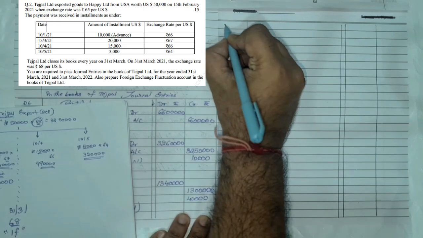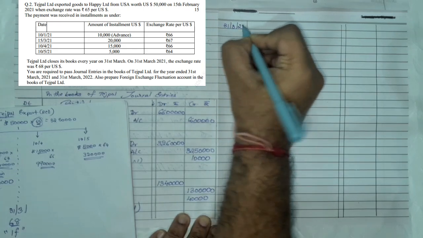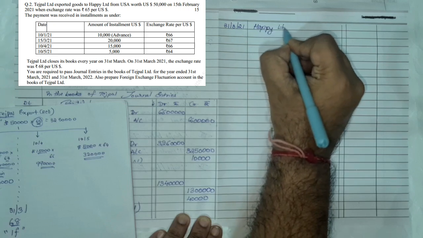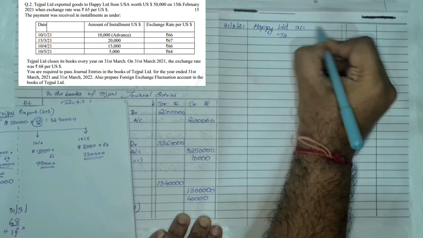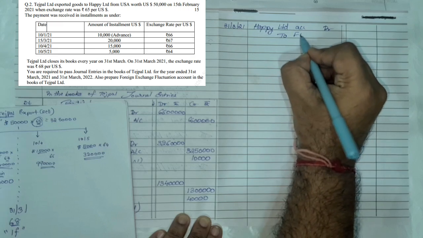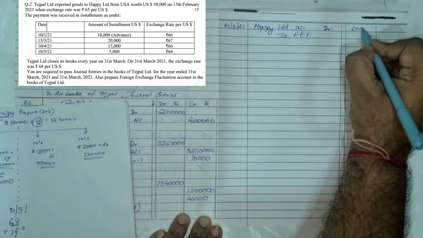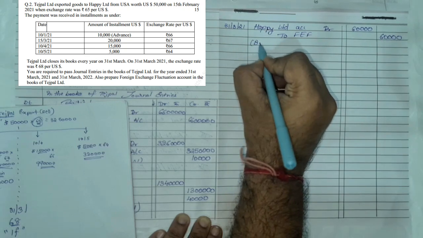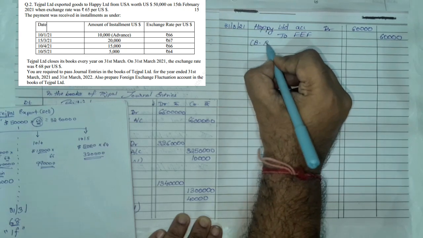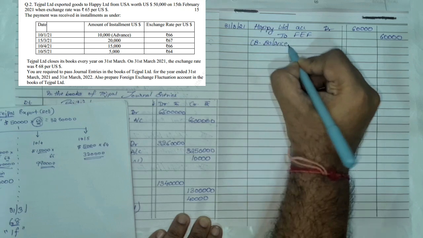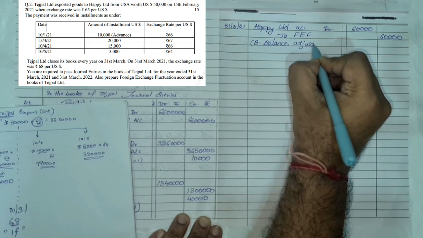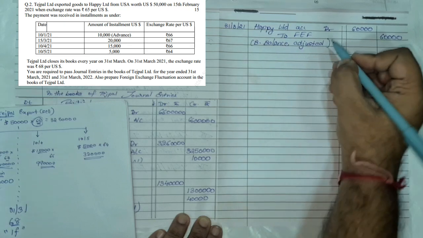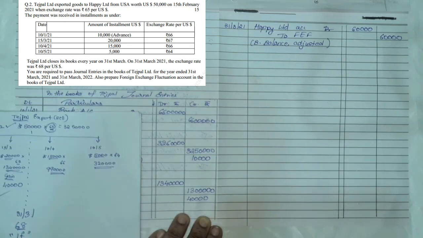So on 31st March, Happy Limited account debit to FEF. FEF is credited 60,000 on both the side, being balance adjusted.